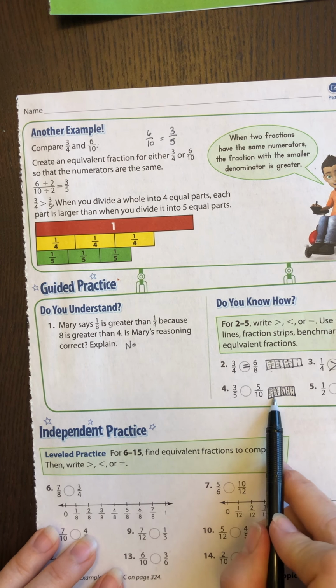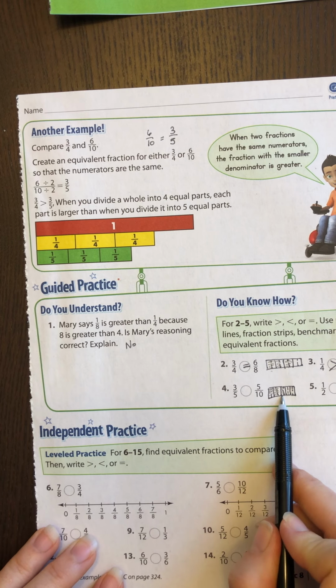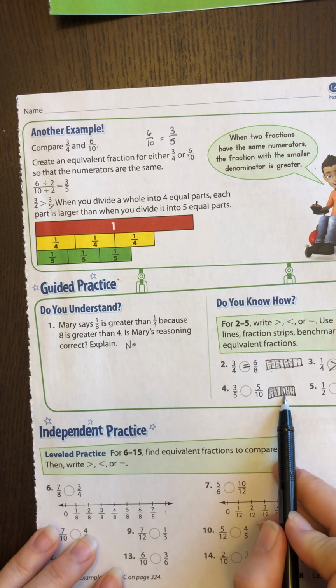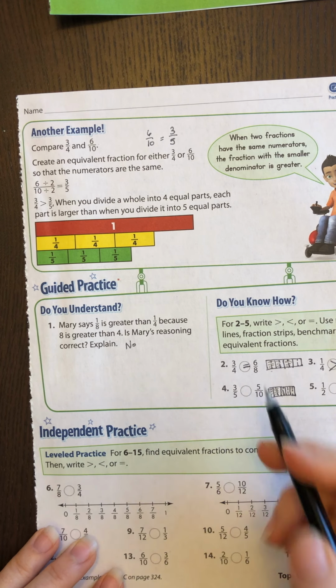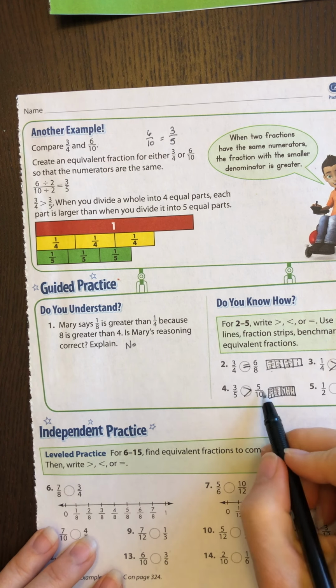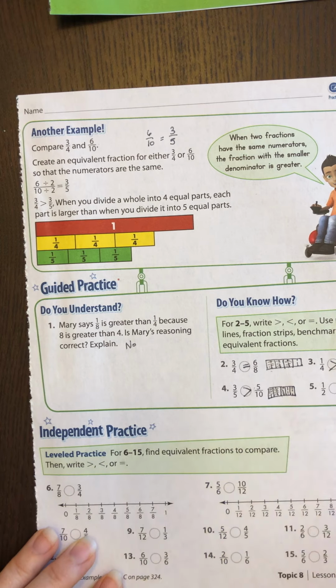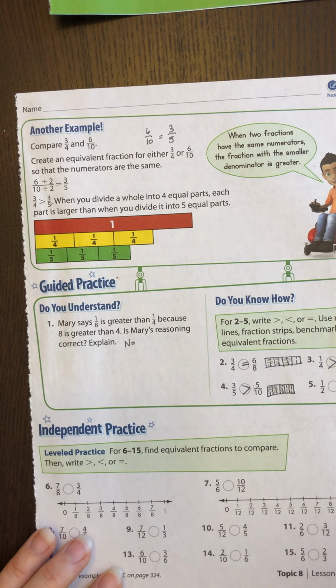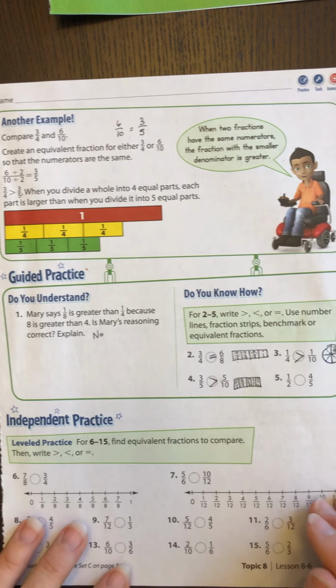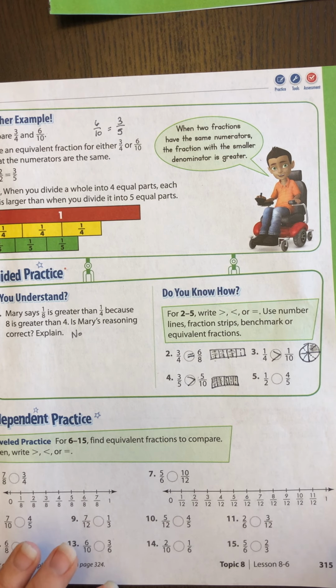And that's going to be 1, 2, 3, 4, 5, 6 tenths shaded. So 3/5 is greater than 5 tenths. 5 tenths would be 1 less tenth. Probably need a bigger drawing or model as you're doing it.